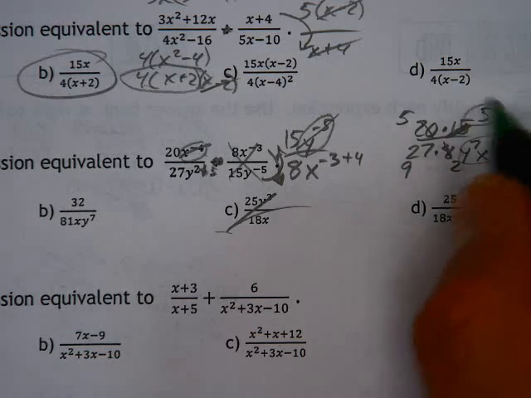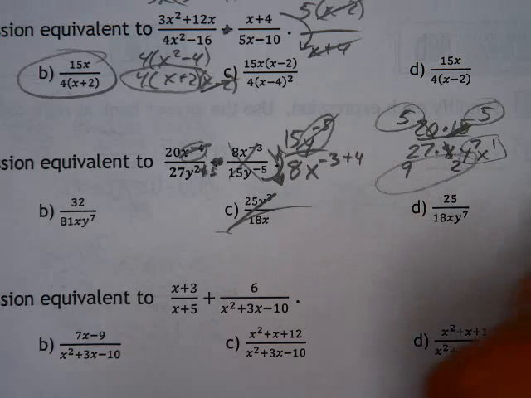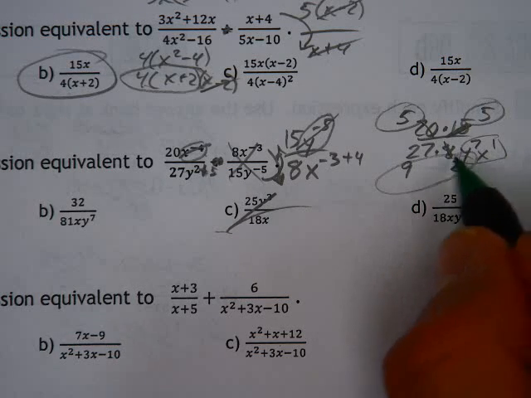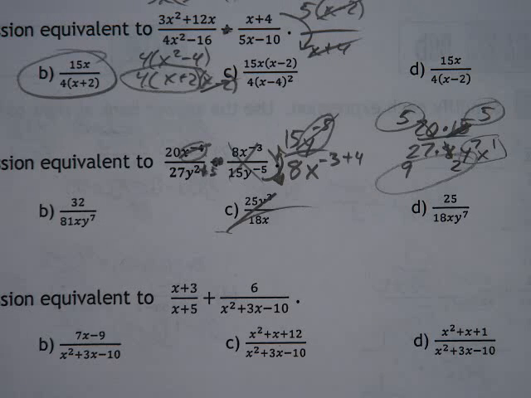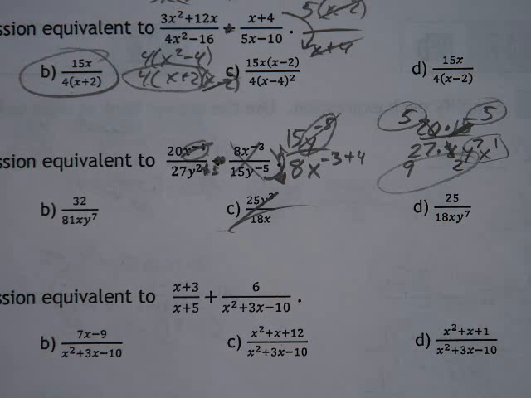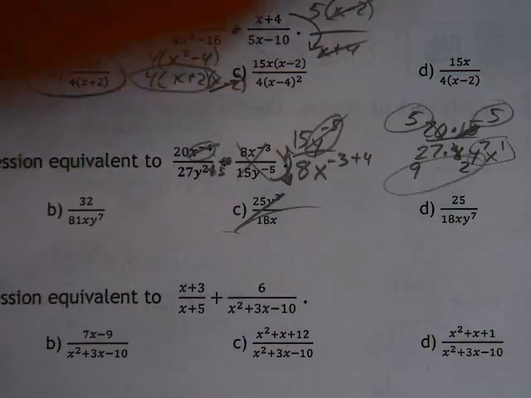So if I multiply those, I got a 25 on top, I got an 18 on the bottom, and I've already looked at my x to the 1st and my y to the 7th. So that gives me this answer right there. And I'm not going to circle it just so you can't peek at the videos and see what's in it. You got to listen.